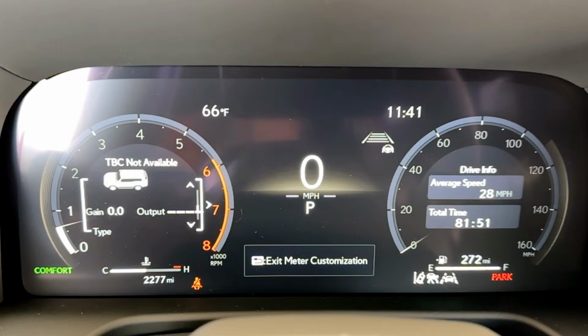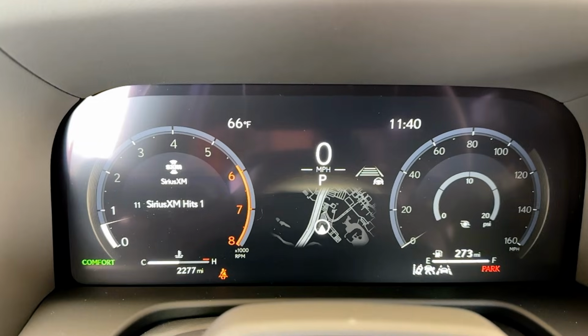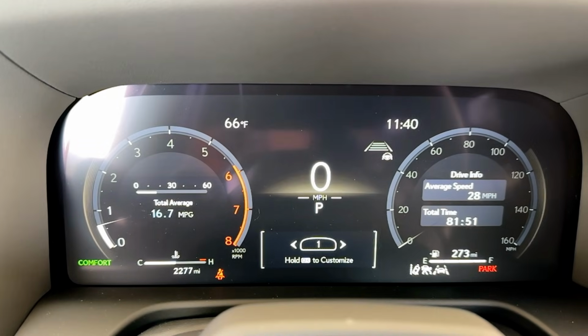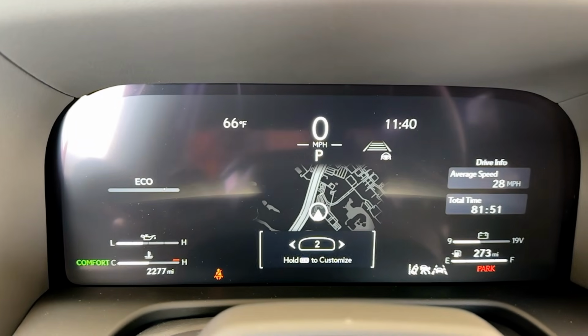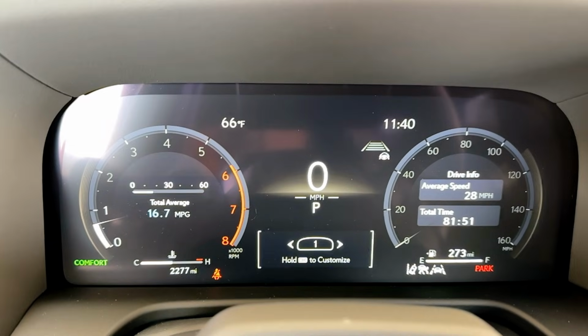When you're ready to adjust the gain, you do need to locate the trailer brake monitor screen on your multi-information display. Use the left or right arrows to scroll through the 3 different pages and see if one of your pages includes the trailer braking screen. If not, then you're going to customize a page to include that.